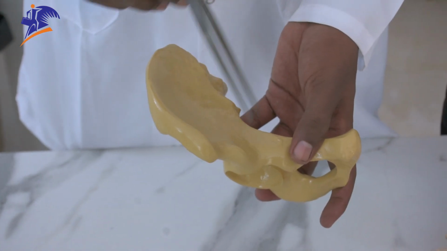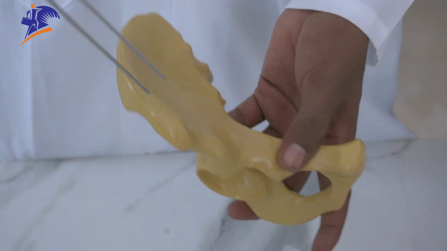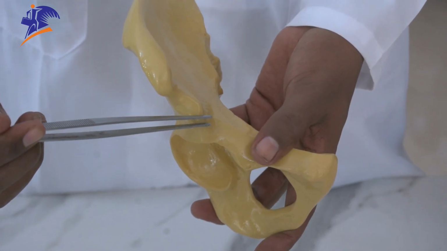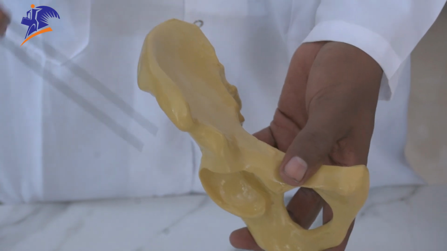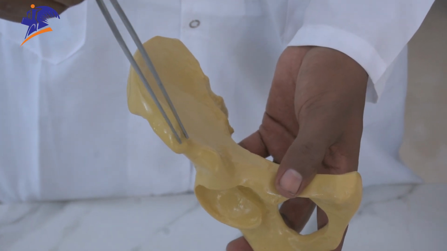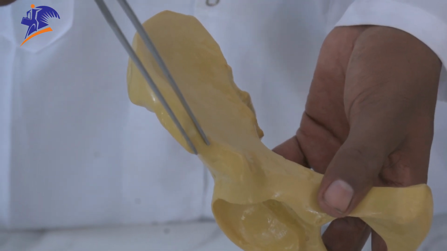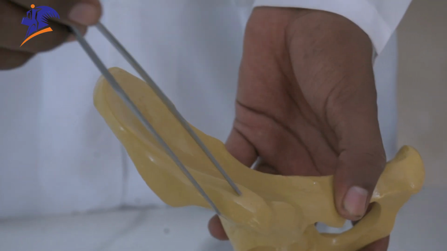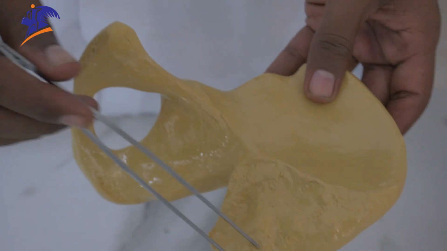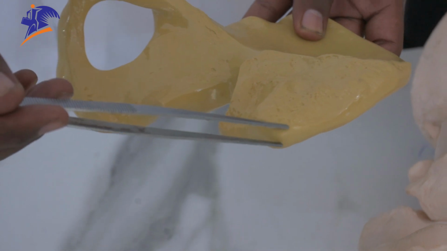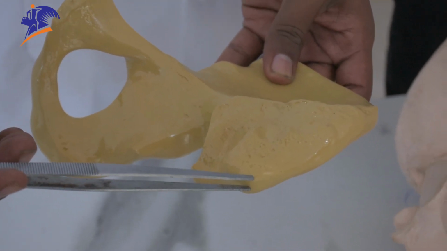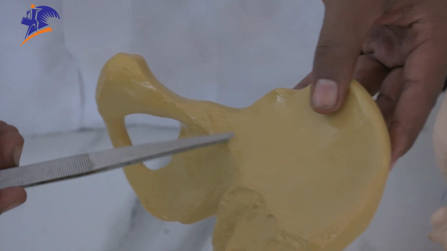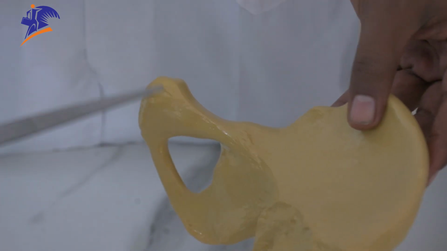There are many important landmarks or structures in the ilium. This area is called the anterior superior iliac spine. This prominent part is called the anterior inferior iliac spine. We have many structures attached to the anterior superior iliac spine, for example the inguinal ligament and muscles like the sartorius. This is called the iliac crest. Posteriorly, this is the site of articulation with the sacrum, and here we have two prominent areas: the posterior superior iliac spine and the posterior inferior iliac spine. This line is called the arcuate line, which forms part of the boundary of the pelvic rim.